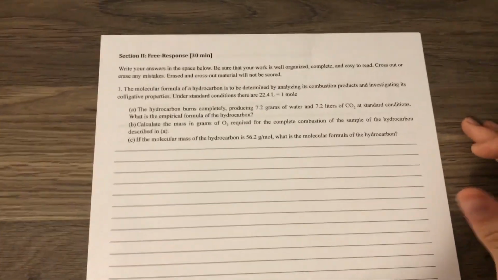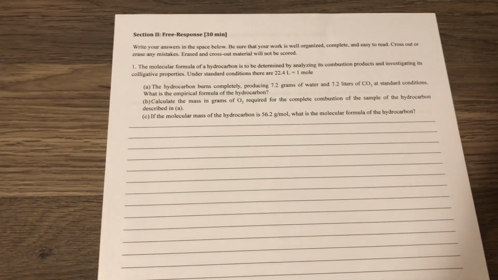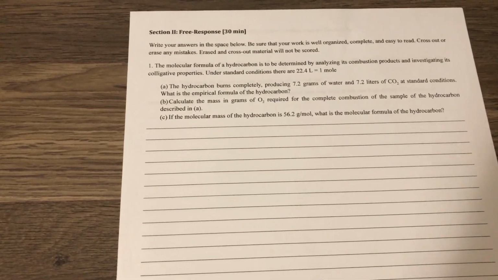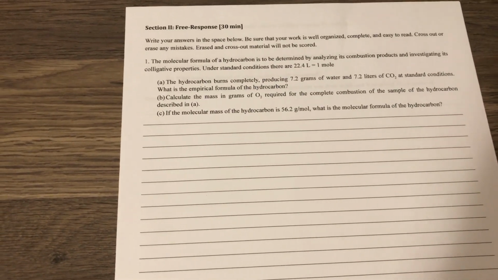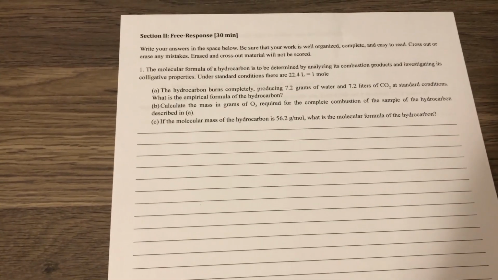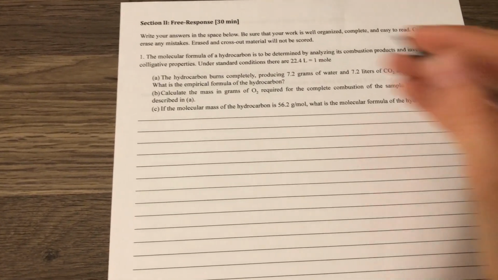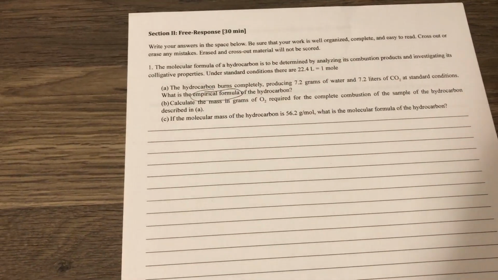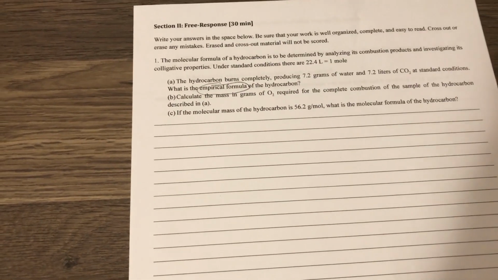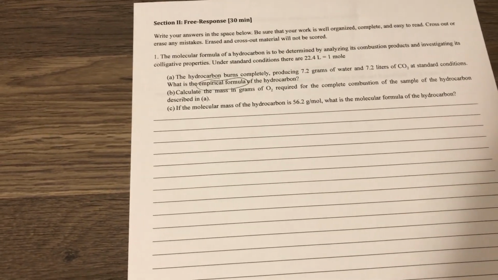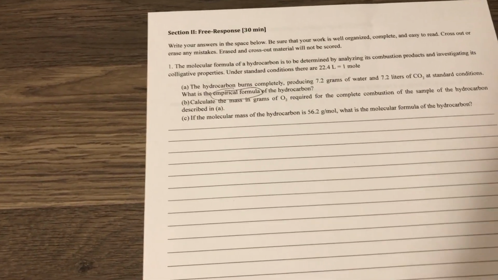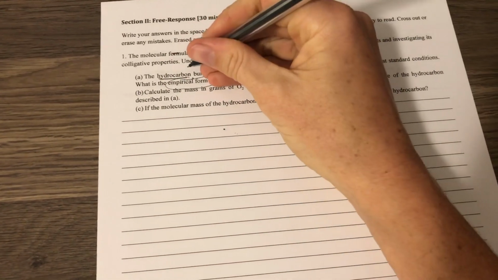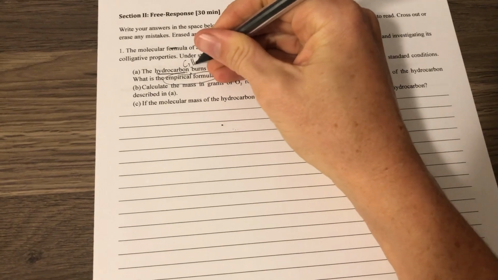All right, everybody, so let's start with how to solve part 8. It says a hydrocarbon burns completely, producing 7.2 grams of water and 7.2 liters of carbon dioxide at standard conditions. What is the empirical formula for the hydrocarbon? So the goal here is to find an empirical formula. An empirical formula, once again, is the simplest whole number ratio of a substance. Now, the other key component is that we're dealing with just a hydrocarbon, so we're looking for a formula of C something, H something.